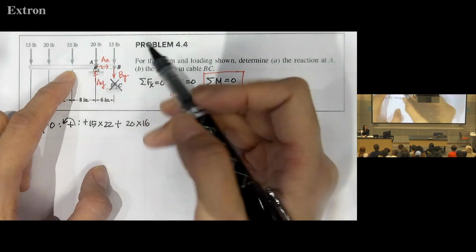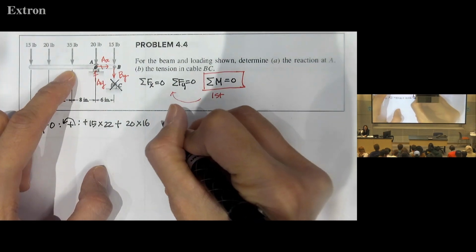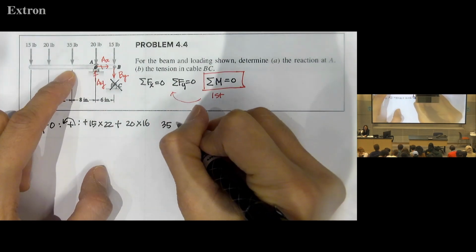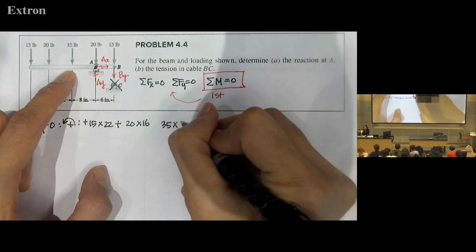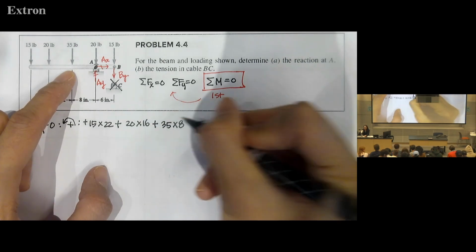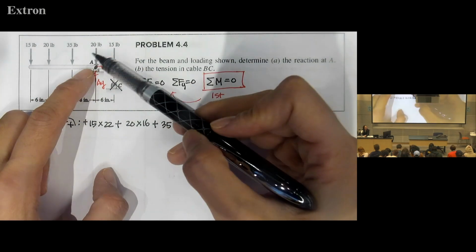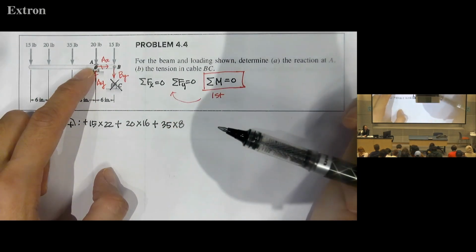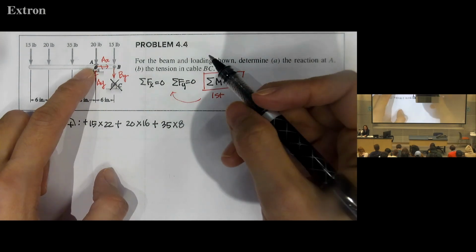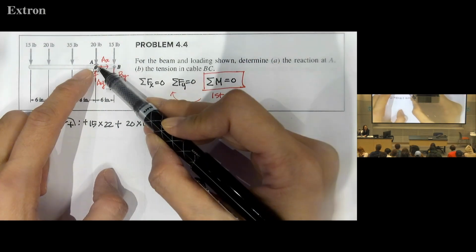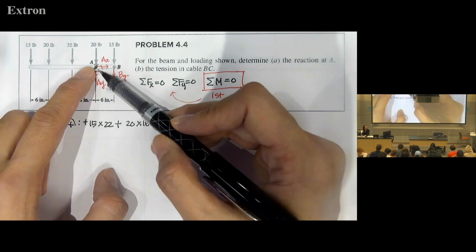Okay. And then what about moments from 35 pound? 35 times 8, and also plus. Moving on A. What about moments from 20? 0, 20 times 0, right? AX times 0, and then AY times 0, good.